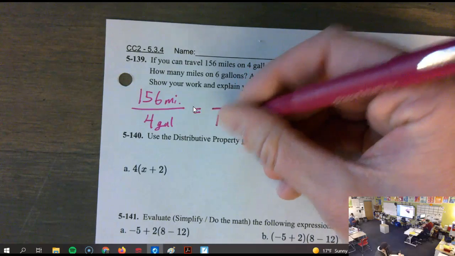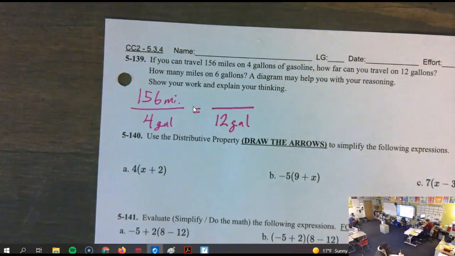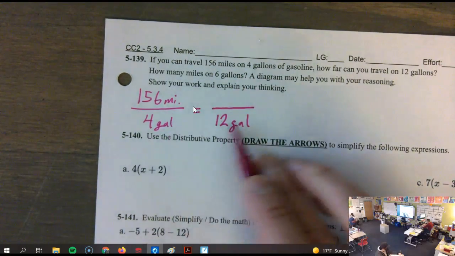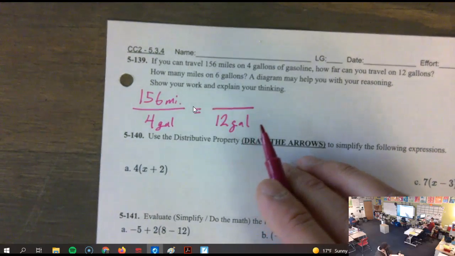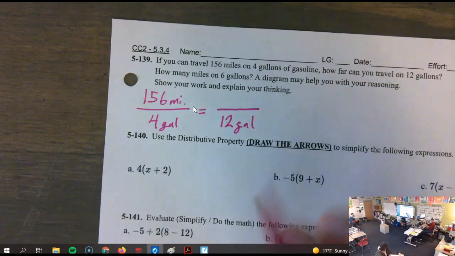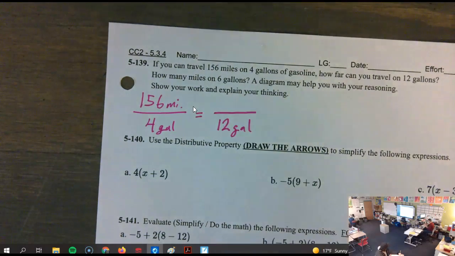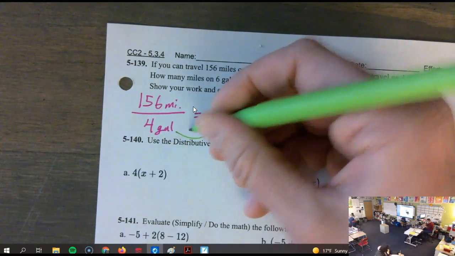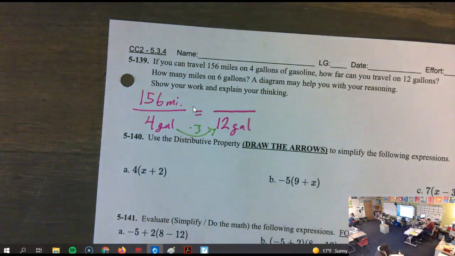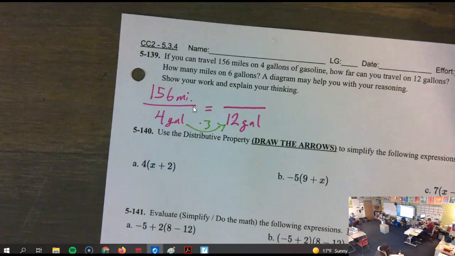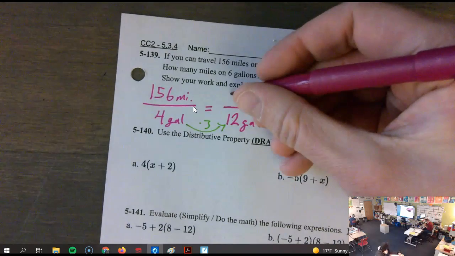And guys, your work should look pretty much exactly like mine. How do I go from 4 gallons to 12 gallons? A giant 1 of 3, right? Funny way to say that. But yeah, times 3 on top and on bottom. So probably calculator: 450 plus 18, 468.